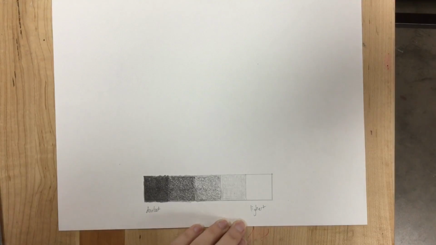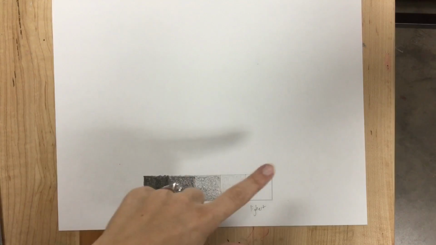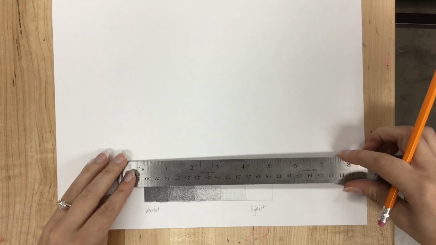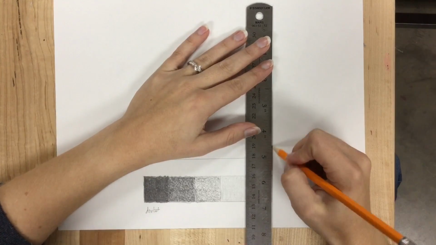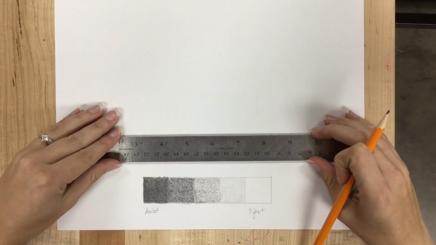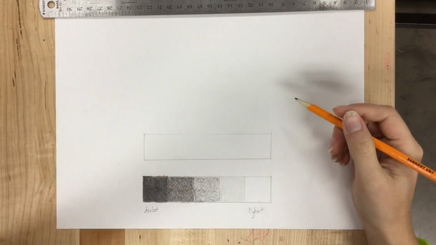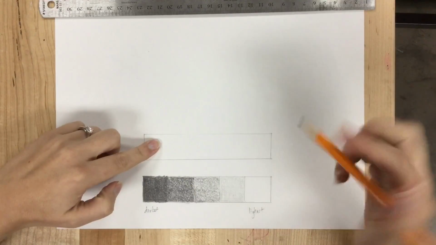I have another way that I can make a value scale. I'm going to define the same space, the 1 by 5 inch rectangle. This one I'm not going to divide into boxes. I want to do a continuous value scale from dark to light.